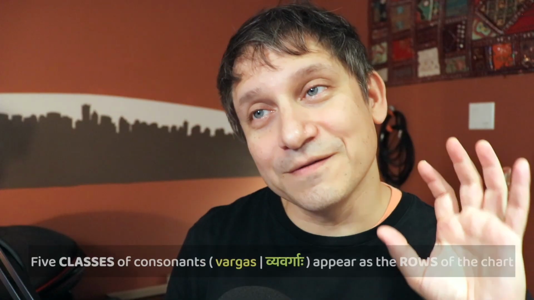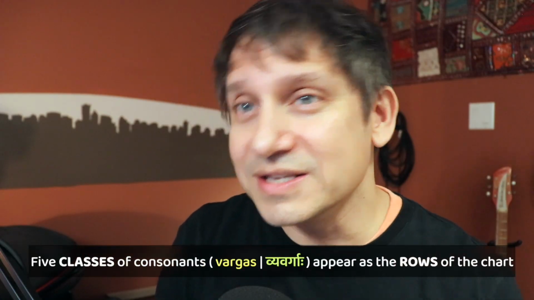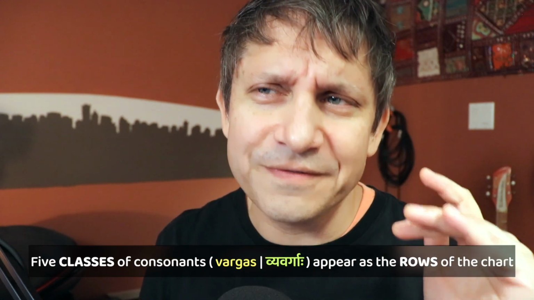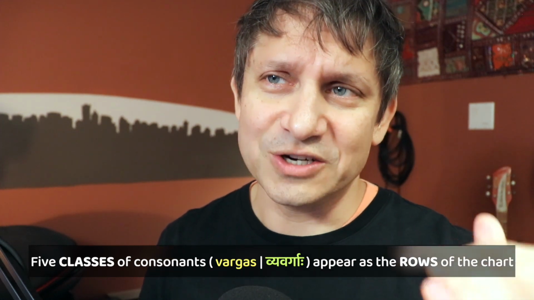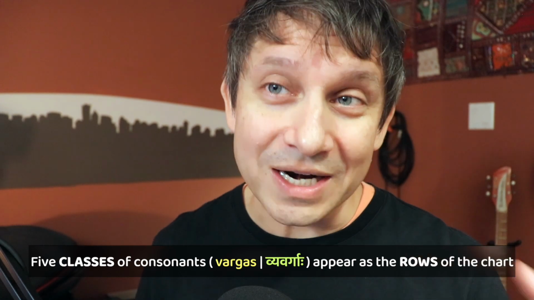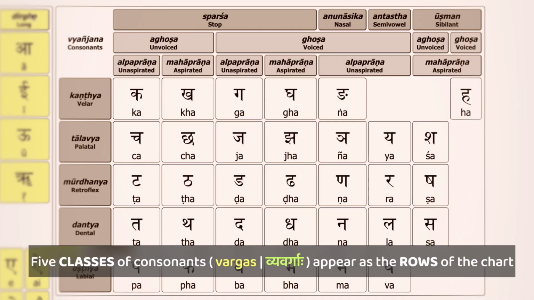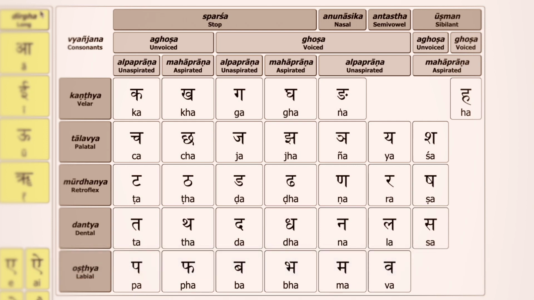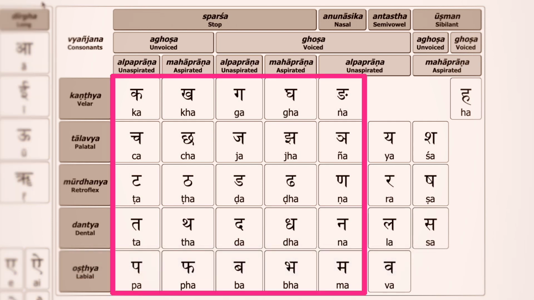Sanskrit. So the first thing to notice right away is that the consonants are arranged in 5 different rows. These are the classes or vargas of the consonants. There are 5 rows on the chart going horizontally across. Vertically, for now, let's just pay attention to the first 5 columns and then we'll pretend like the last 3 columns don't exist. We'll get to those later.